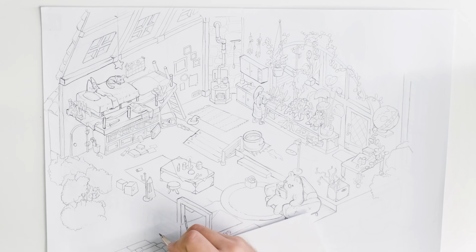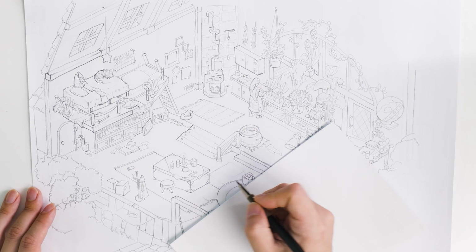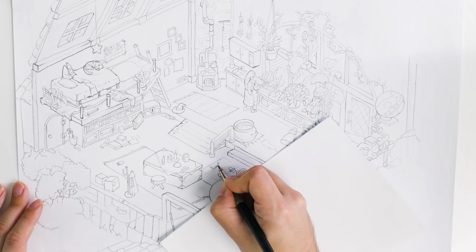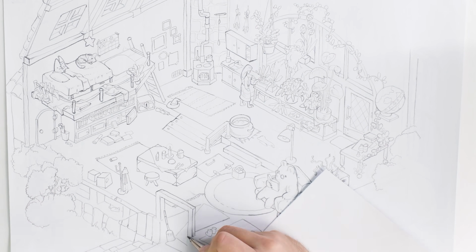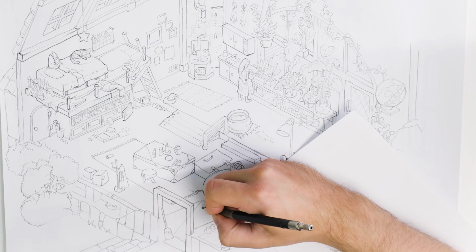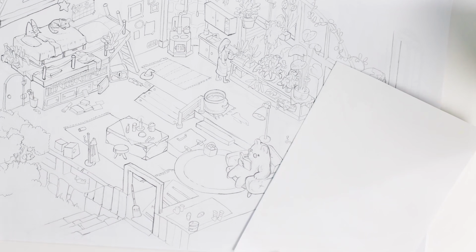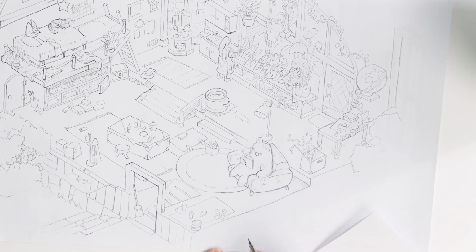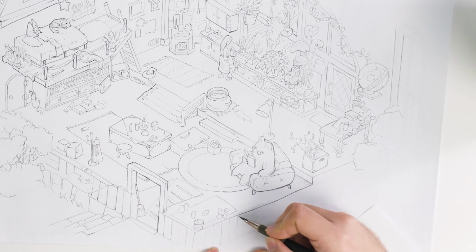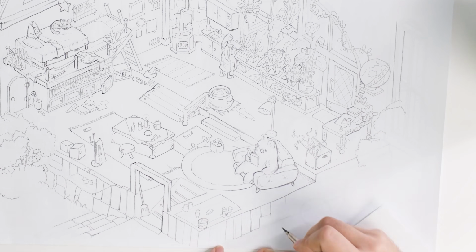I started with the characters. I initially thought that this bear also lives in this building, but as the drawing kept progressing, I thought it would be more interesting if he's just the kind of friend who almost always hangs around your house, so much so that he's almost part of the furniture. But why the bear is in the house all the time and what their friendship is like, that is something that I felt really intrigued by, so I decided to explore that in the details themselves.